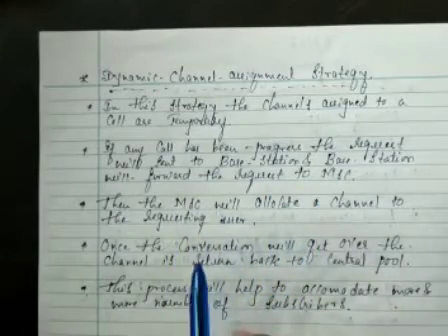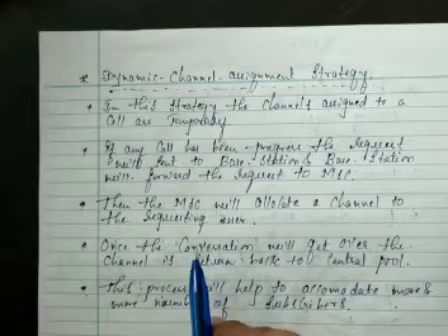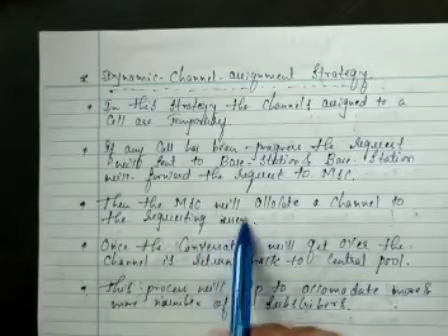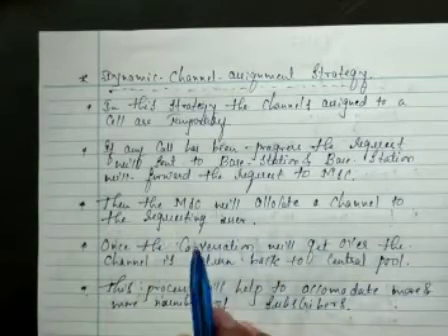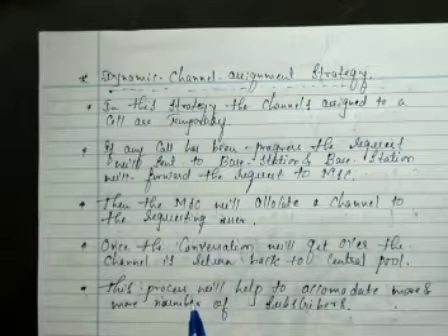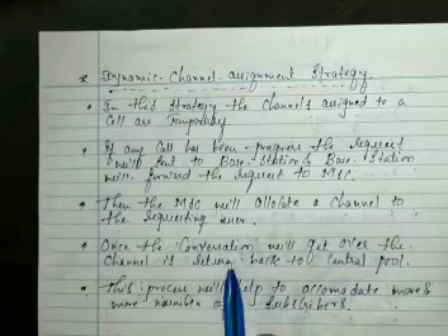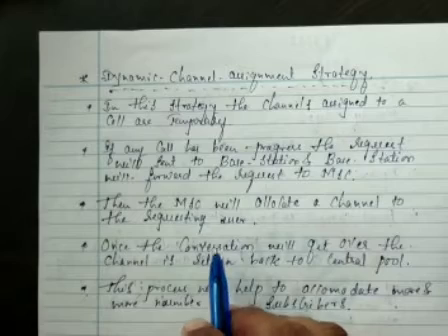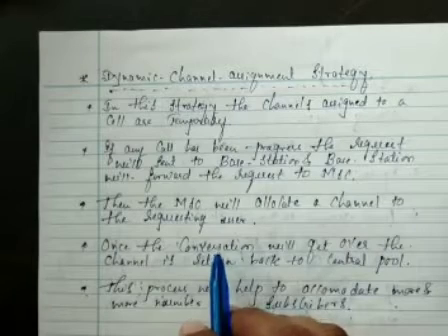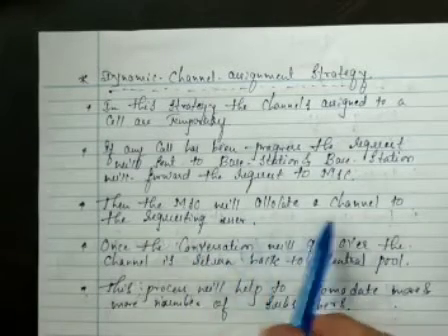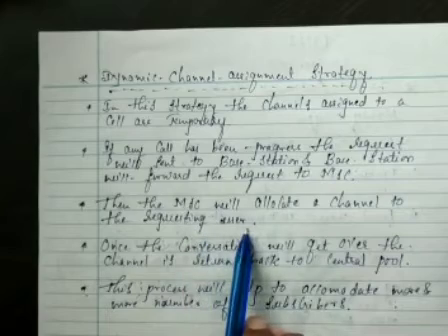Once the request goes to the MSC, the MSC will allocate a channel to the requesting user who requests the service. This user requests a channel for getting the call, that is, to make a call. The MSC will allocate a channel to the requesting user.